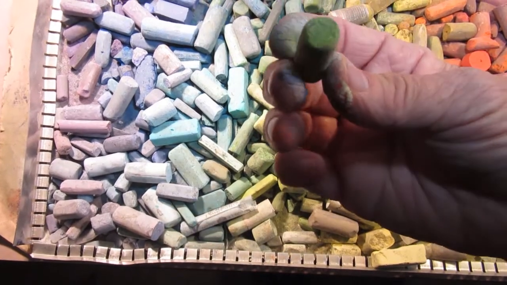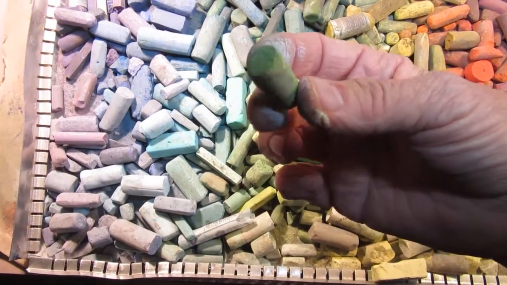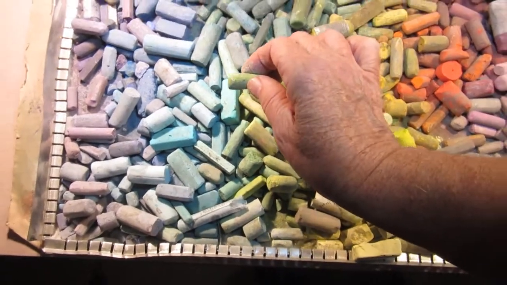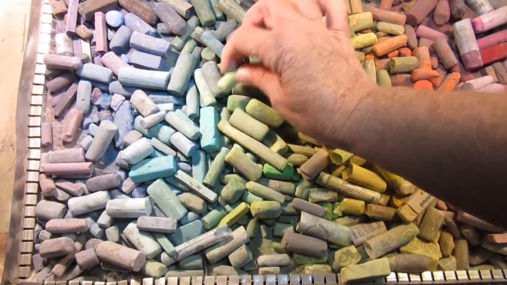Up here, next is a green. It's not really a very dark green, but it's not a light green either. So that's going to go in the middle between my darks and my lights. I'll put that right there.